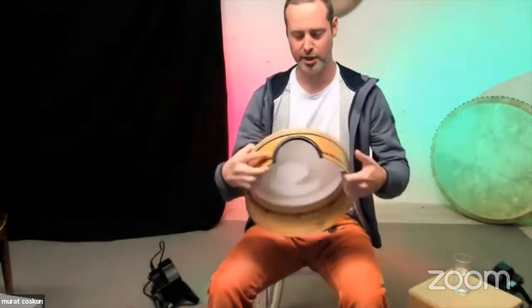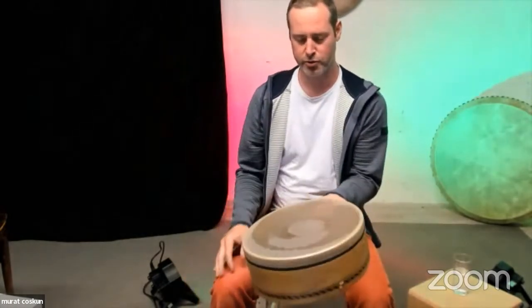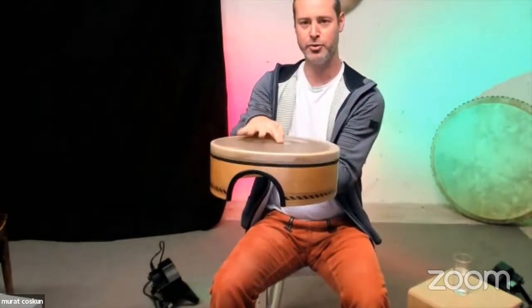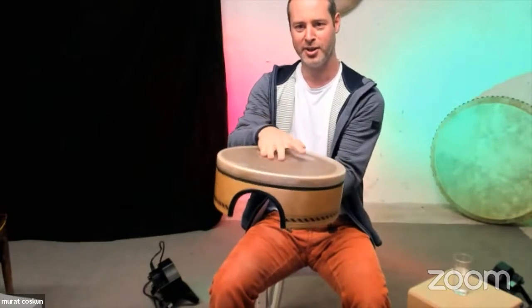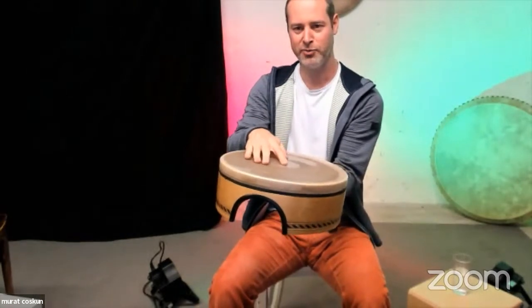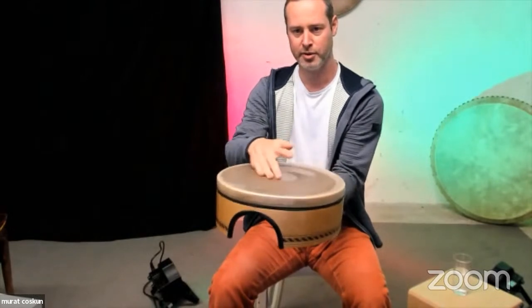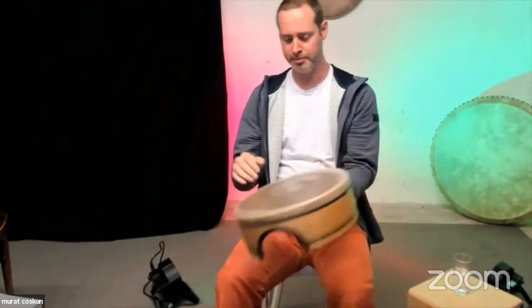In case you want to try this out yourself, I can give you a side view. I think that's helpful to see from this camera angle.